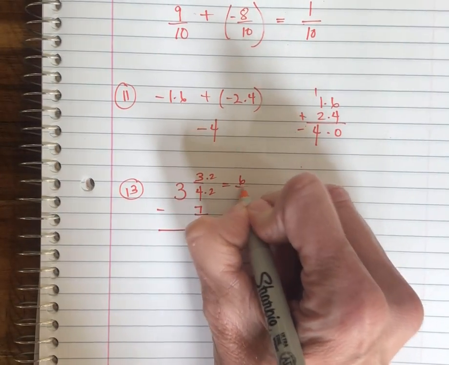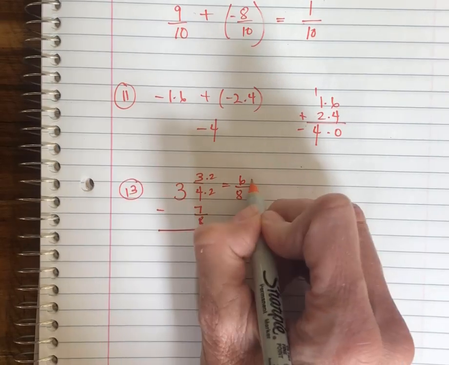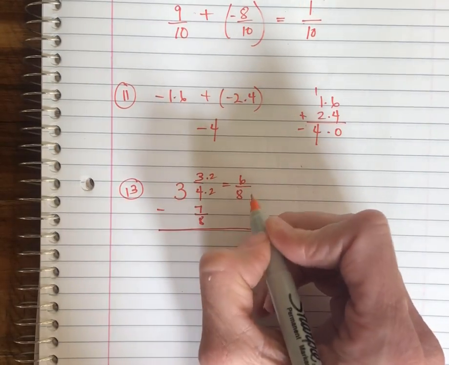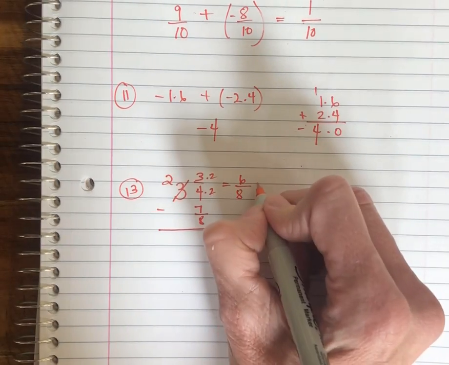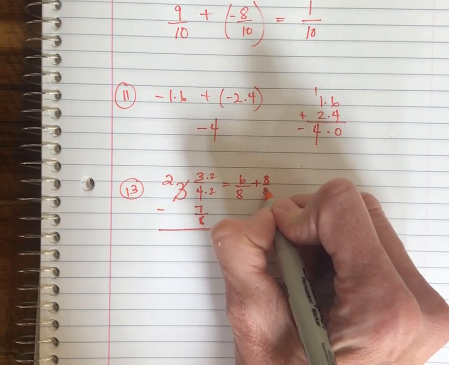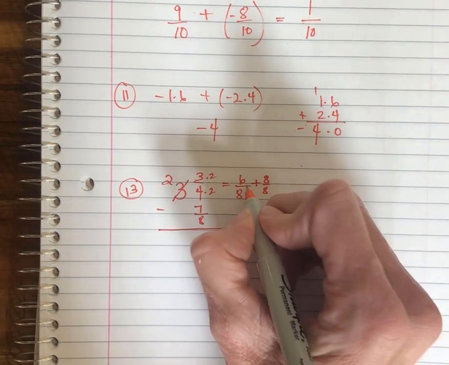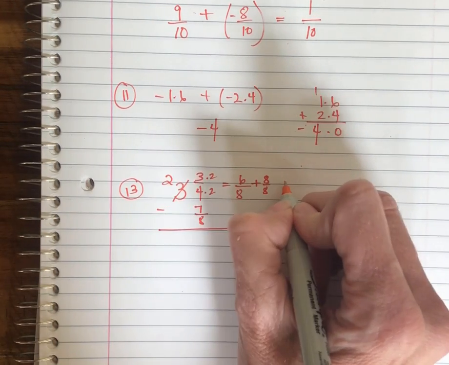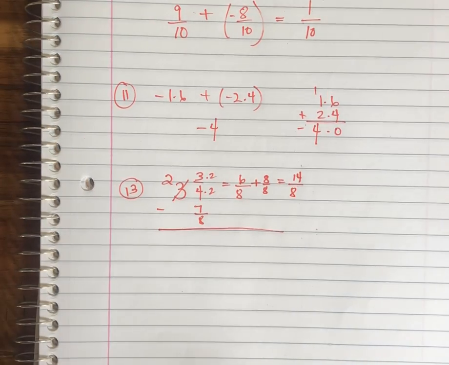So 3/4 is equivalent to 6/8. Ew, I can't take away 7 from 6, so I need to borrow. 3 becomes a 2. I borrowed 1 whole. We're going to express that as 8/8. That's equivalent to the 1 that I borrowed over here. I started with 6. I'm adding 8, which means I have 14/8 to subtract now.